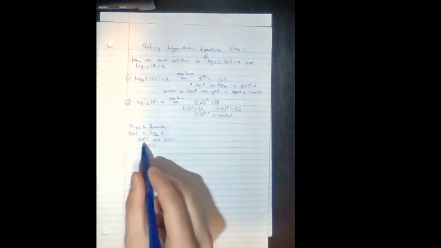We don't want the base to be 1, because any exponent on 1 is just going to still give us 1. We need the base to be greater than 0, as we saw in the second example. And in the first example, it's telling us that the argument of the logarithm has to be greater than 0 as well.